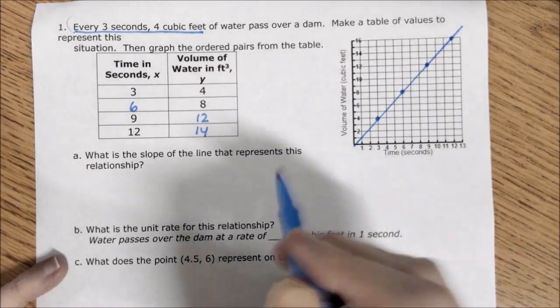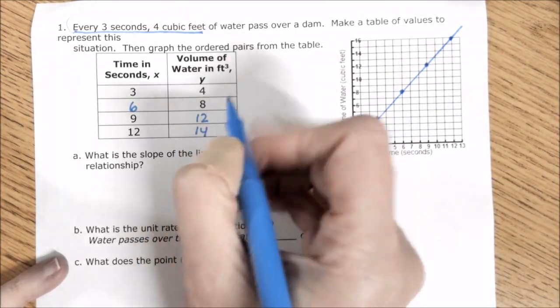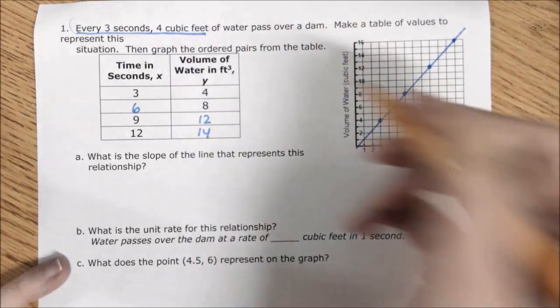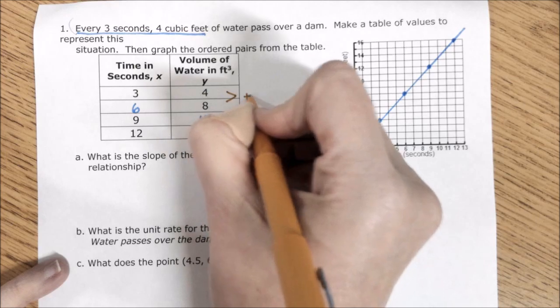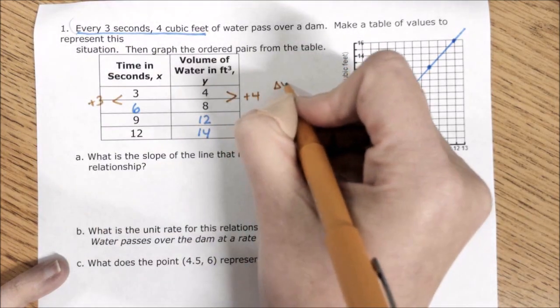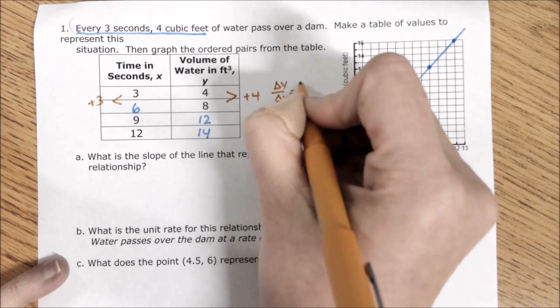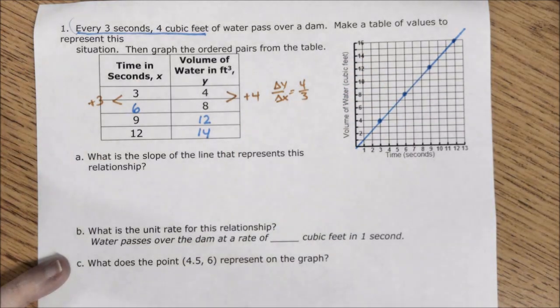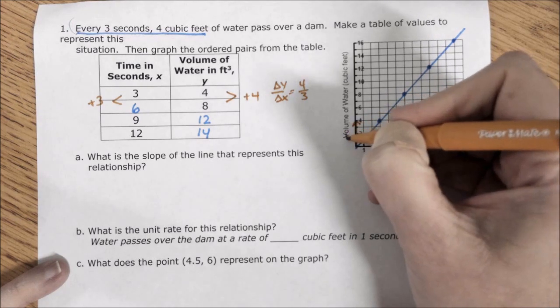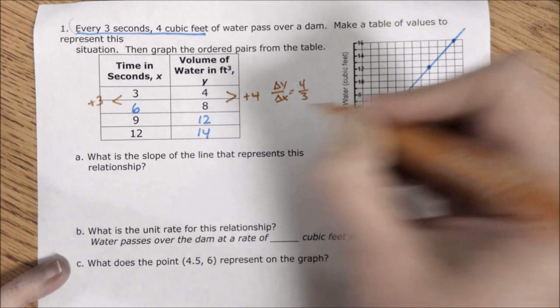I can find the slope in a whole lot of different ways. I could do the rate of change, which is my delta y over delta x, 4/3. I could look at my rise over run. I'm rising 4, I'm running 3.